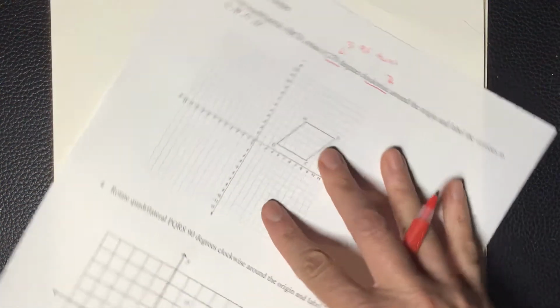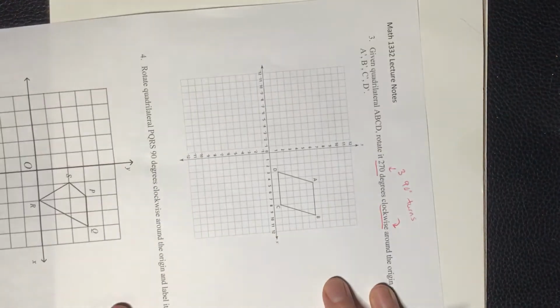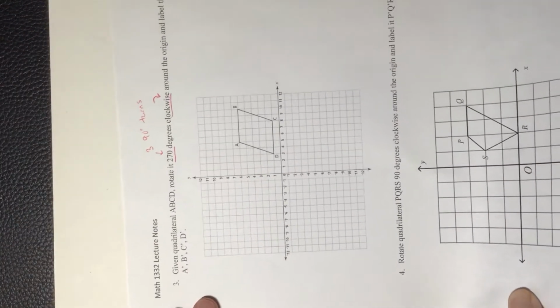So here would be one 90-degree turn. Going the same direction, there's 2. That turns it upside down. And then going in the same direction, there's 3.